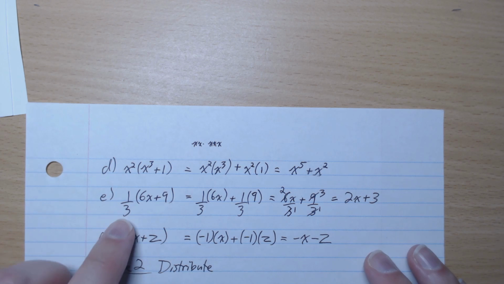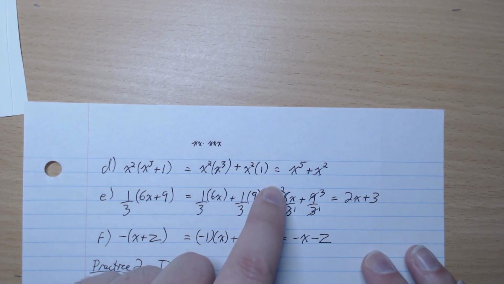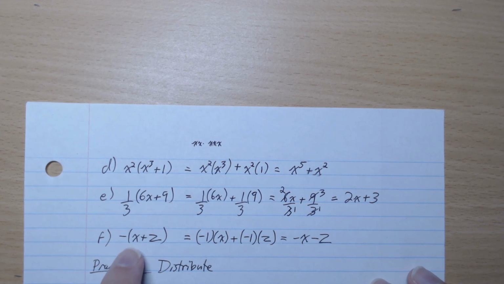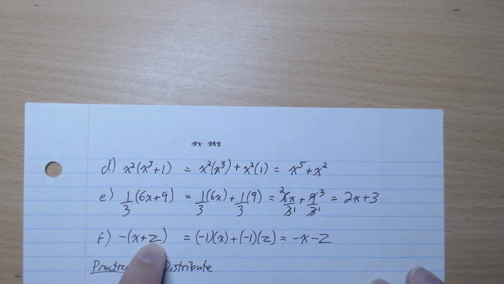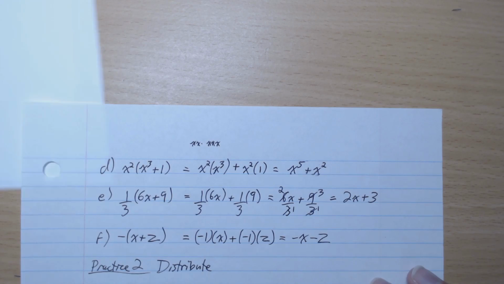E, 1/3 times (6x plus 9). So first is 1/3 times 6x plus 1/3 times 9. 6 and 3 cancel out, so we have 2 on the top, which gives 2x. And then here 9 over 3 reduces to 3, so we have 2x plus 3 as our final answer. F, negative here times this is like saying negative 1 times x and negative 1 times z. So we have negative 1 times x plus negative 1 times z, which gives minus x minus z.